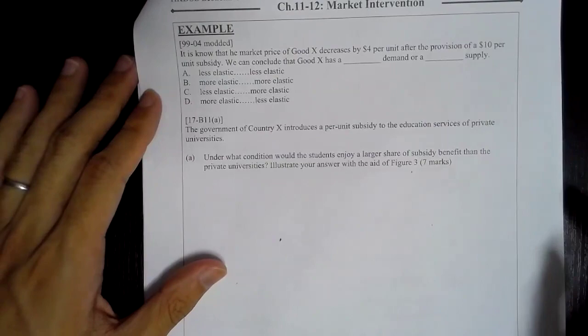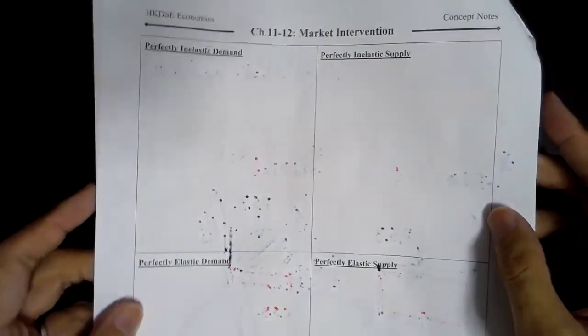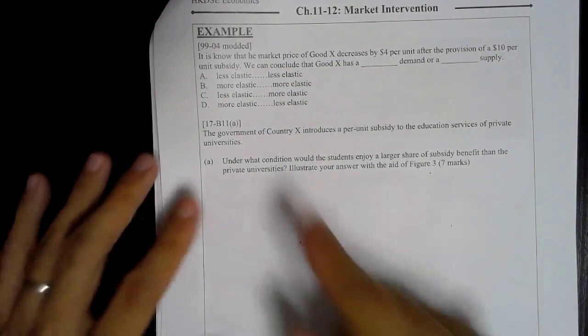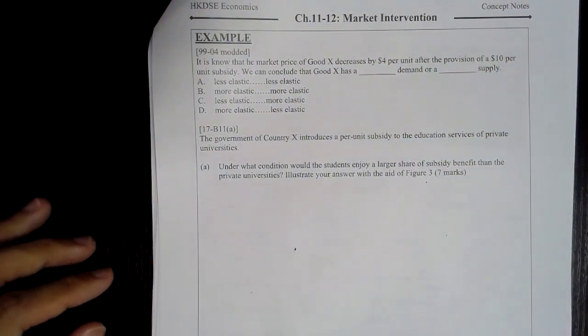Now I suggest this time let's do the opposite. We finish the two past papers first. Then we will look at the extreme, finish the whole chapter with some extreme cases. Now this is 1999, but I did a little bit of modification.